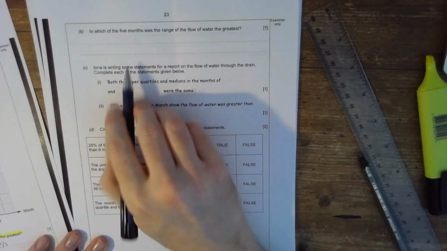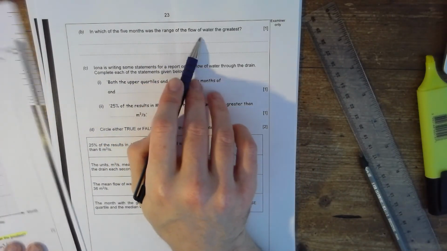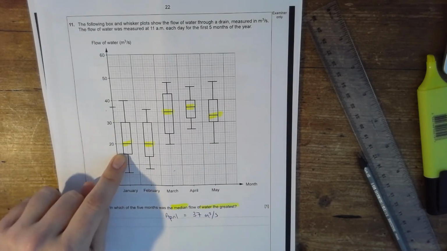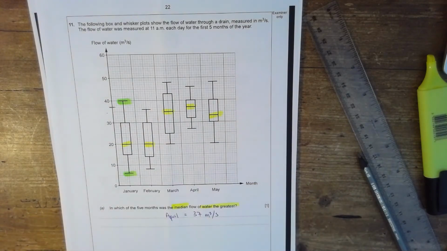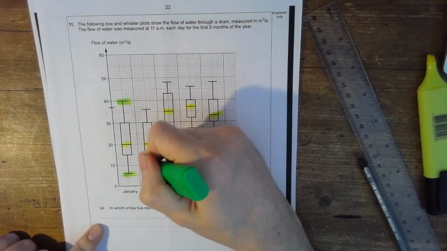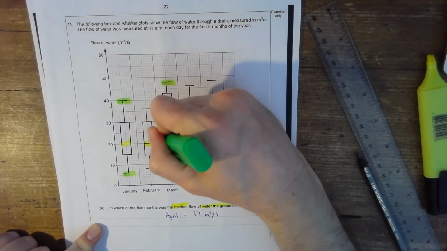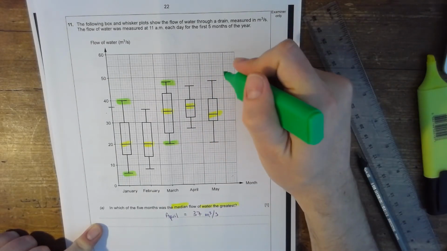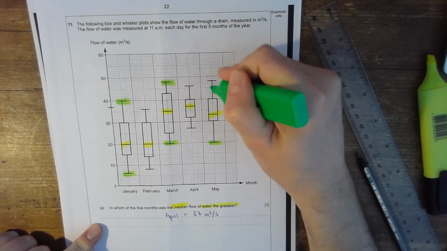We're then asked in part B, in which of the 5 months did the range of the water flow have its greatest? Now, in terms of the box and whisker diagram, that's the median, lower quartile, upper quartile. This is the maximum, this is the minimum. So I'm looking for the biggest distance between the maximum and the minimum for the range. I can see that's a smaller range. That could be similar, actually. I'll work that one out as well, just for safety. That one's got a very small range, and that one is just smaller. No, this one's exactly the same. So May and March are exactly the same.